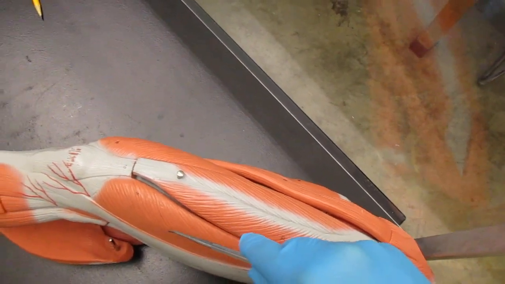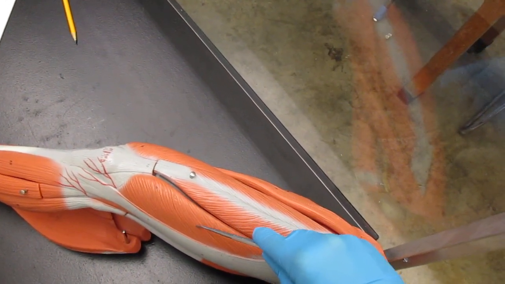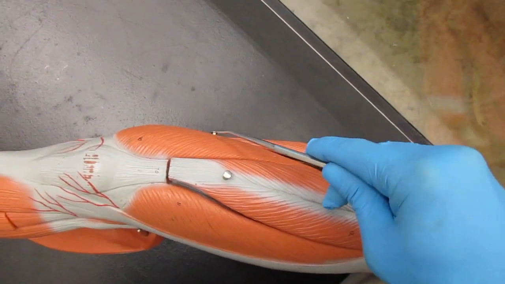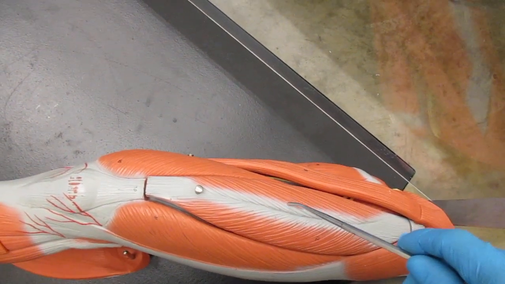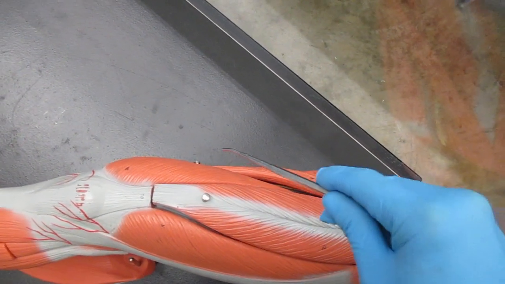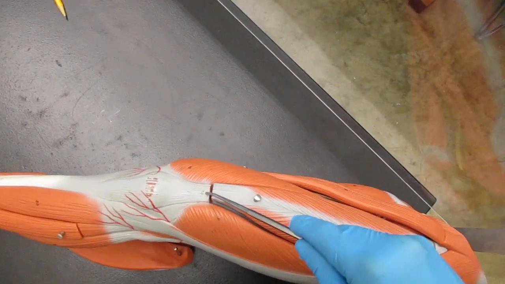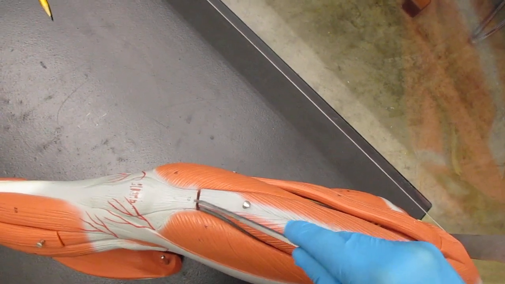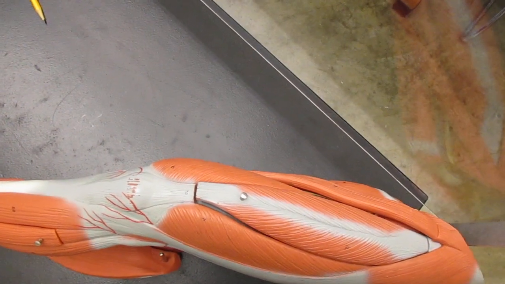And then we have the vastus lateralis here. And then we have the vastus medialis right here. Quadriceps femoris or rectus femoris, vastus lateralis, vastus medialis. Now, there's a tendon right here called the quadriceps femoris tendon. That's going to connect to the patellar bone. So hopefully you see that.